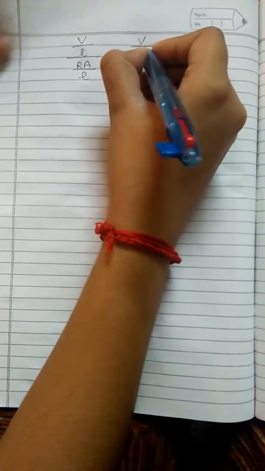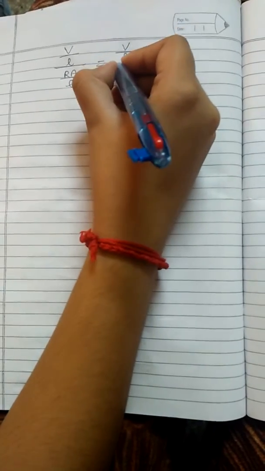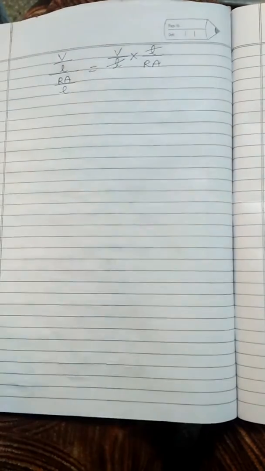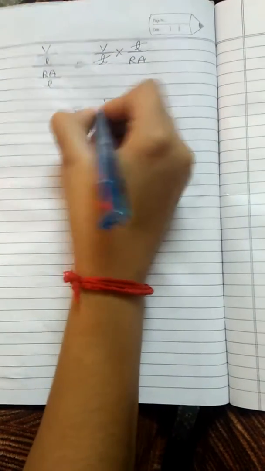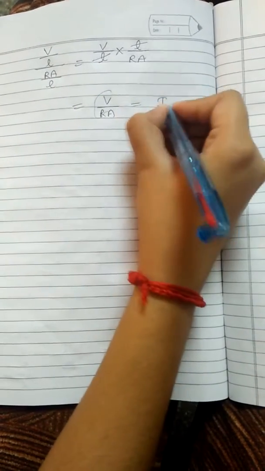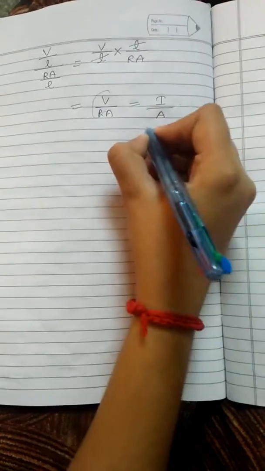V over L into L upon RA. So L and L cancel with each other. So we get V over R is I. And V over R is I, we get I over A. Got it? And this is our equation number 4.